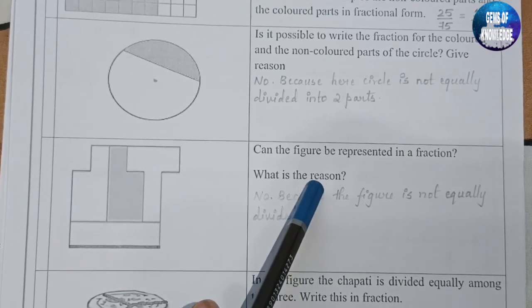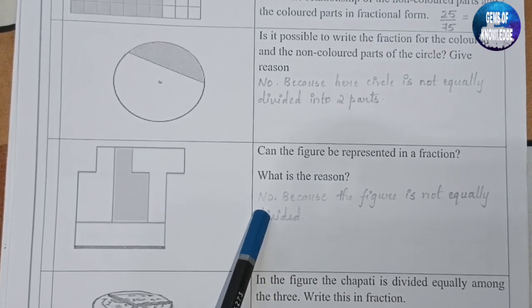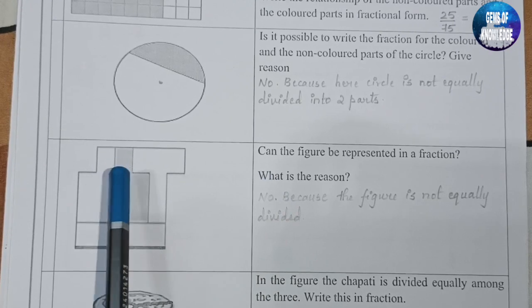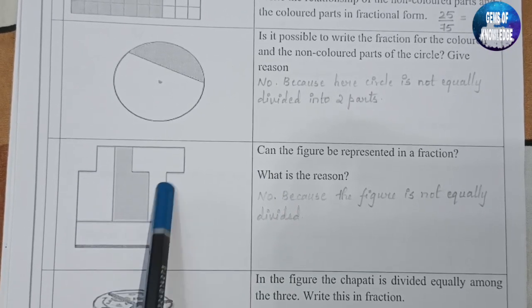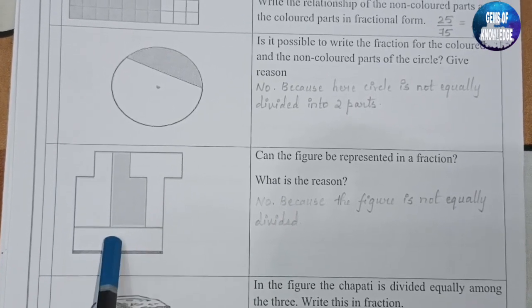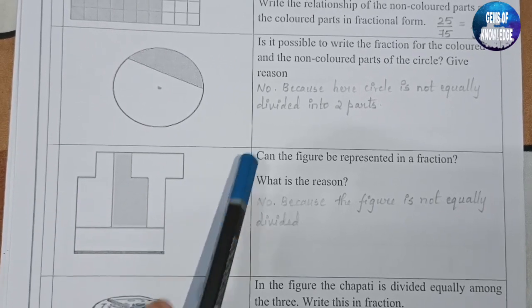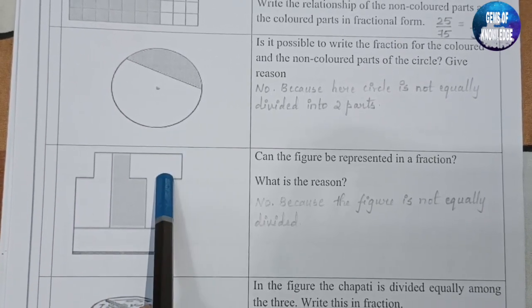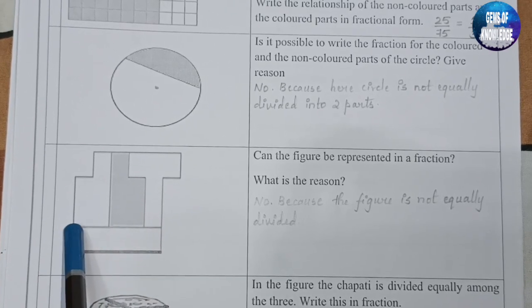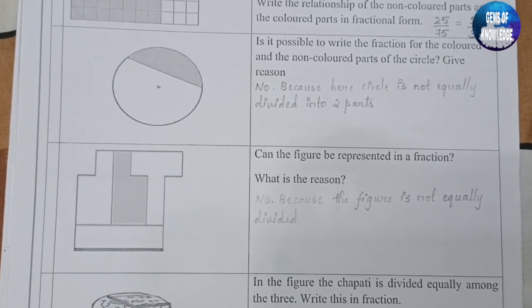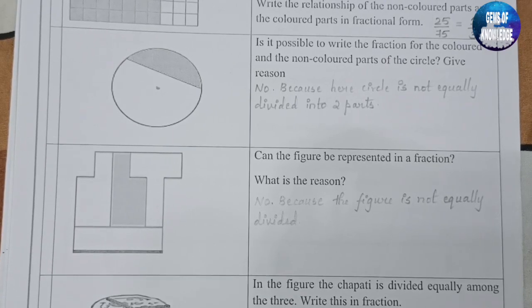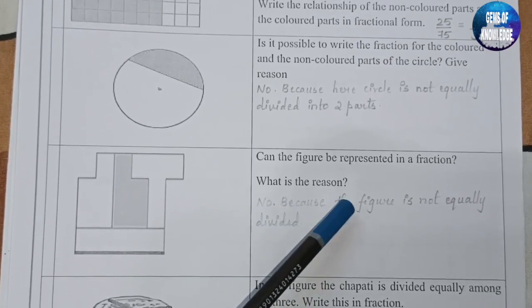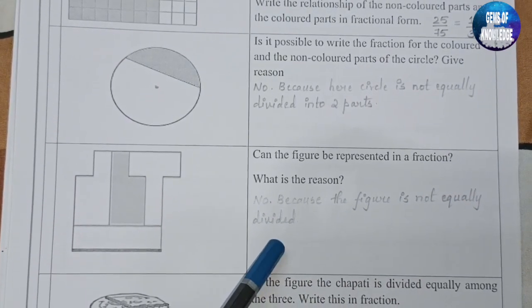What is the reason? Okay, so here also it is clearly a big no, because you can see the figure has lots of parts, and each part is different from the other. This part is different, this part is different, this is different, and the last one is totally different. All four parts are totally different. So we can say no because the figure is not equally divided.